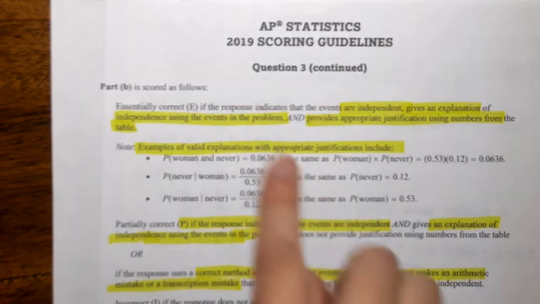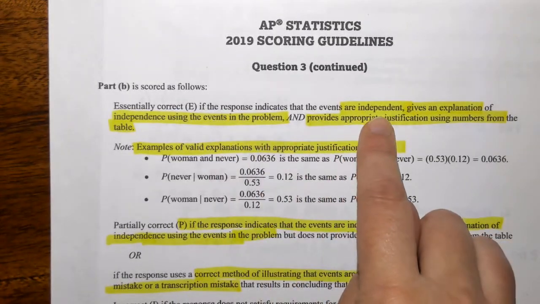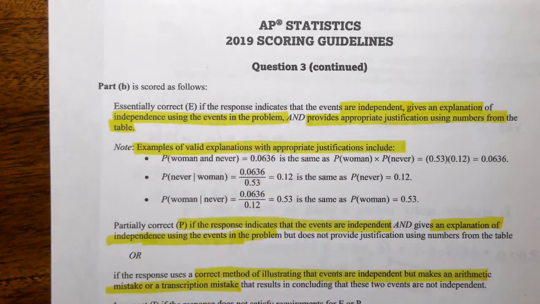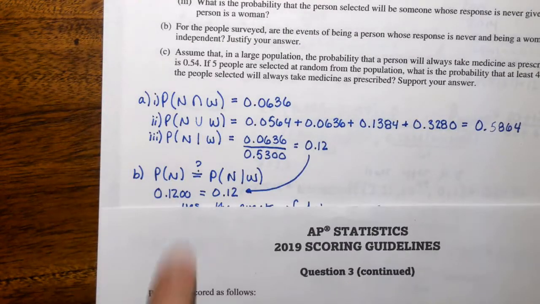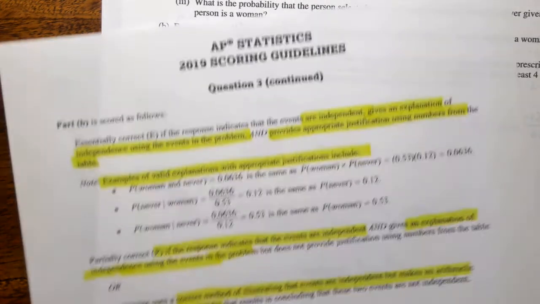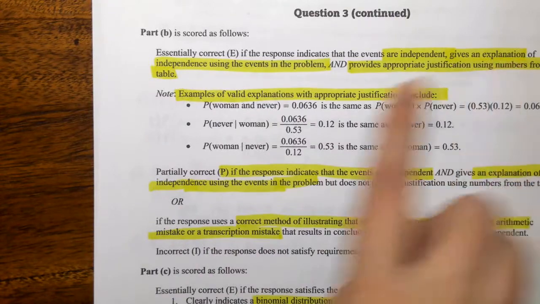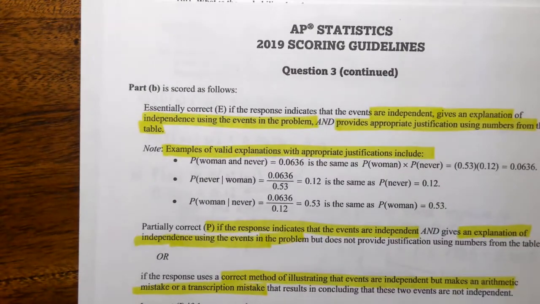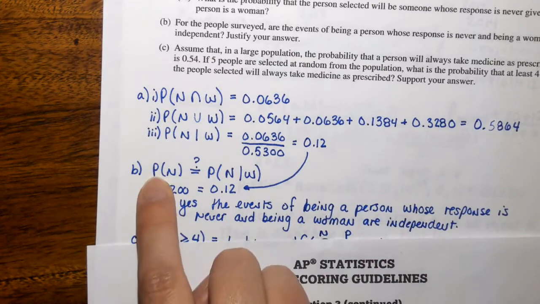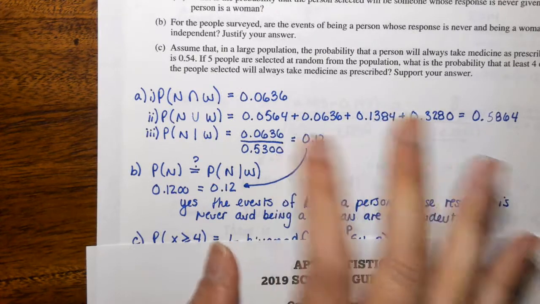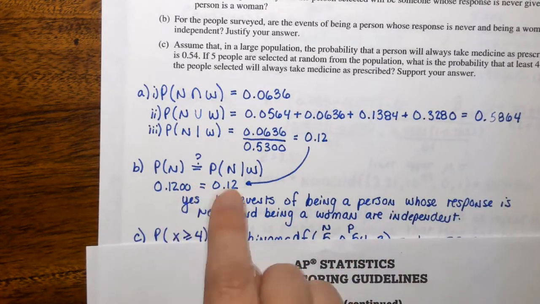Okay, first, you get an E if you say they're independent. You have to give an explanation of independence using events in the problem. So this type of style of probability notation. And then you provide appropriate justification using numbers from the table. So you actually have to plug things in. You can't just say, yes, P of N equals P of N given W. Like, that's not good enough for them. You actually have to plug in things from the table.